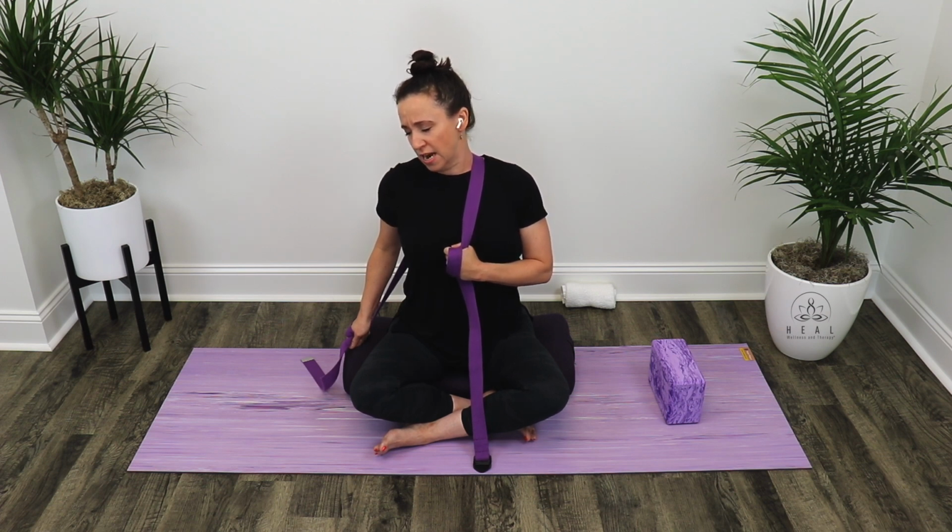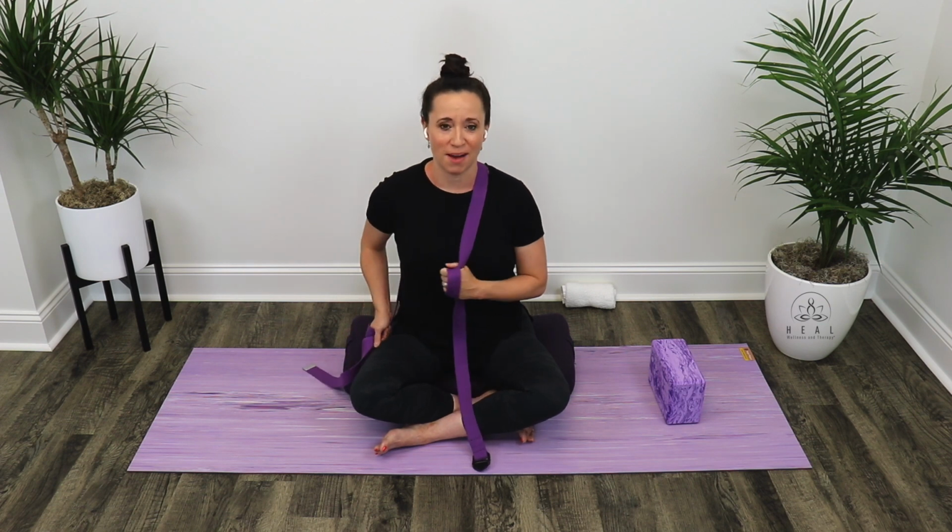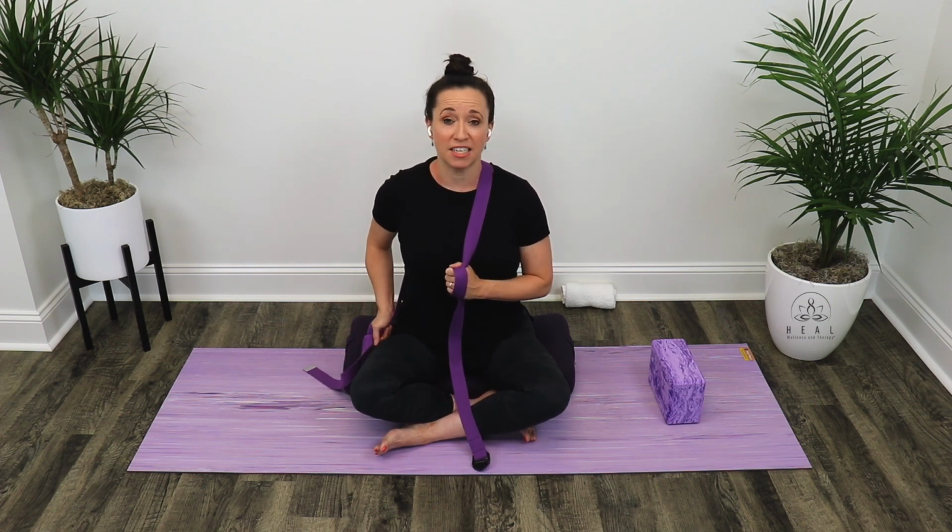Holding here, take a nice deep inhale in and exhaling out. And one more breath for me. Nice deep inhale in and exhaling out. Inhale, unrotate the head first. And then as you exhale, bring the head back up and then relax the strap. Okay, so that gave us some relaxation of the muscle tension.